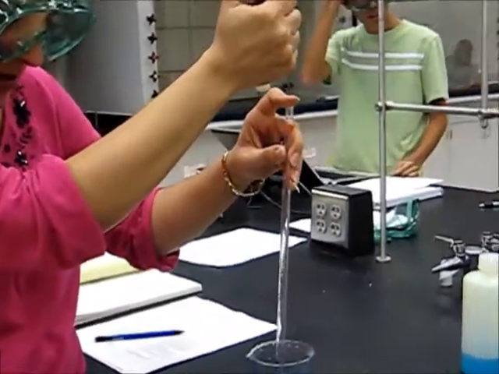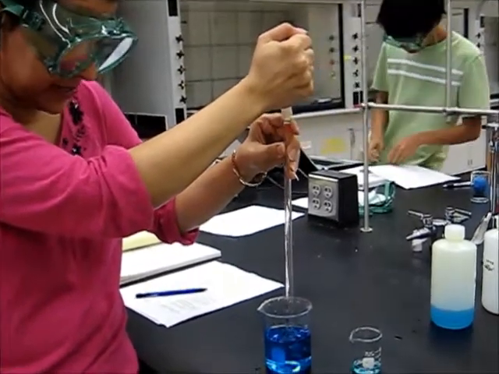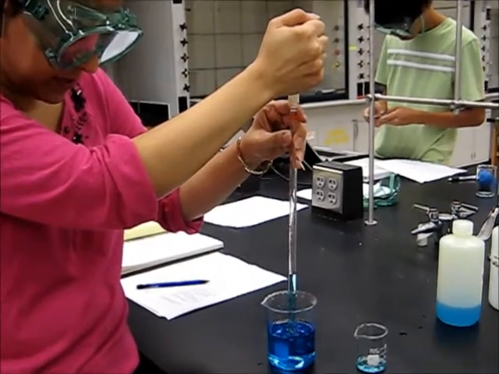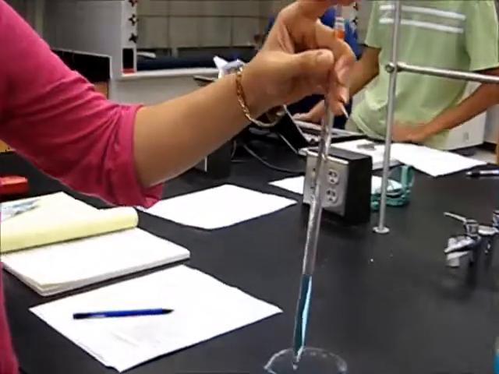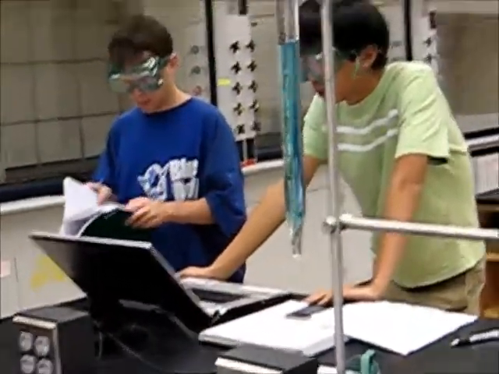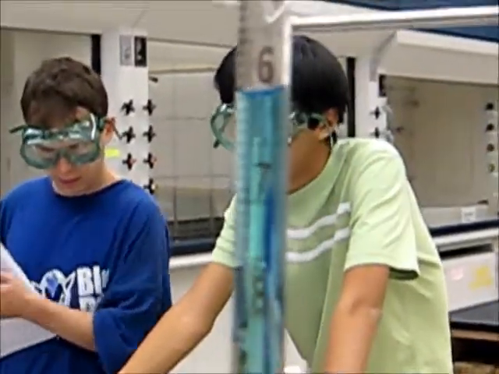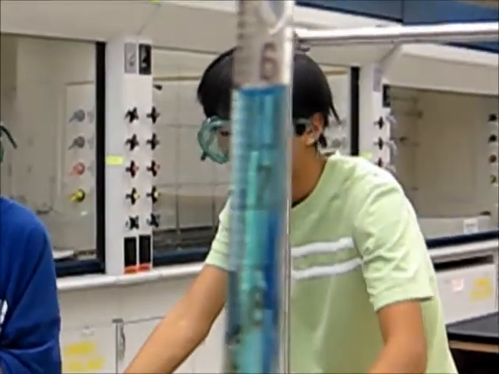Let the pipette enter the liquid. Slowly release the grip. That's all measured. Then replace. Now we bring the pipette to our eye level and start reading the volume. Here we've got 6.12.